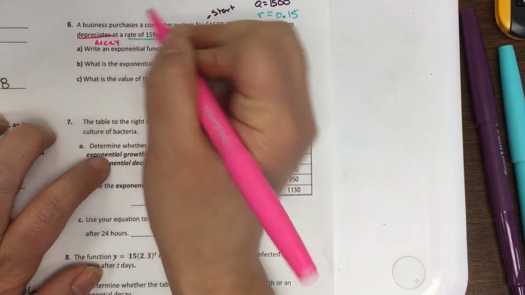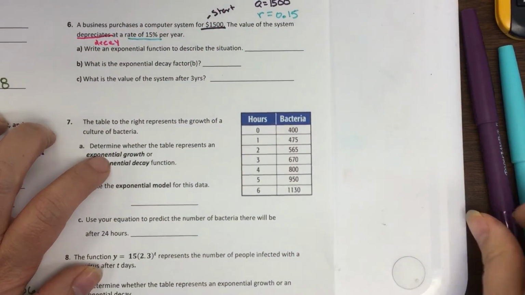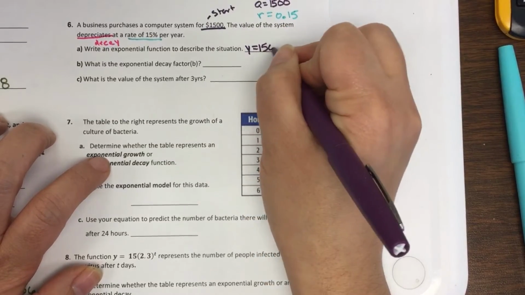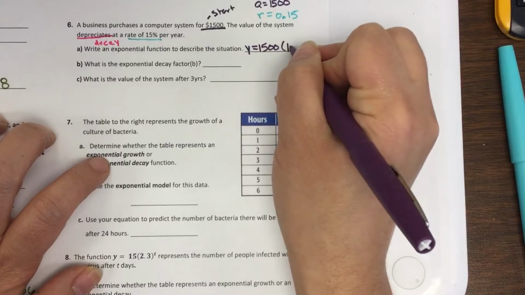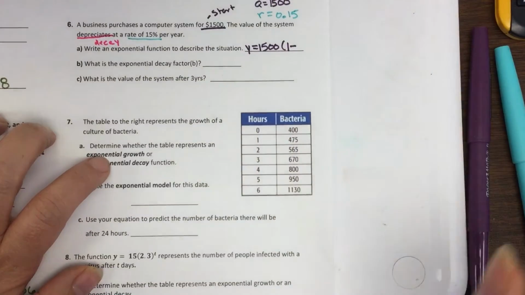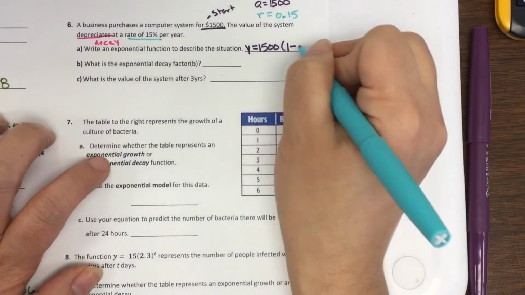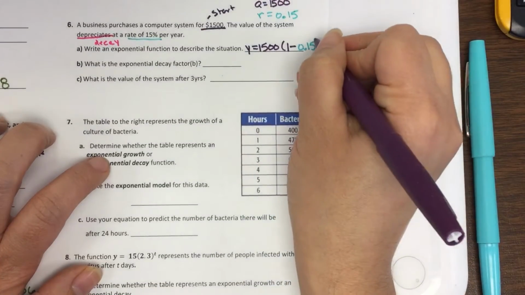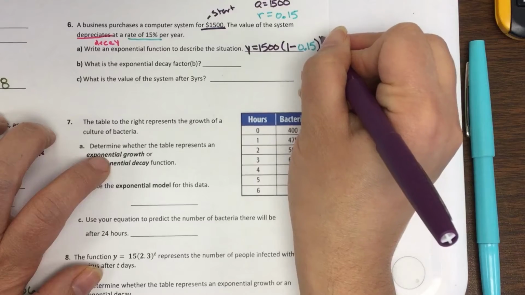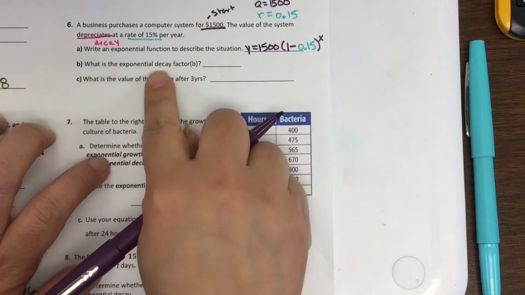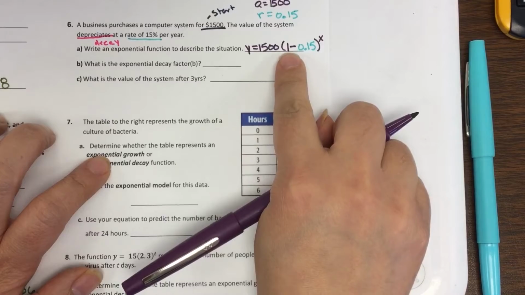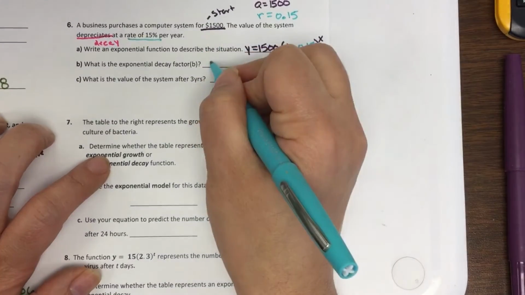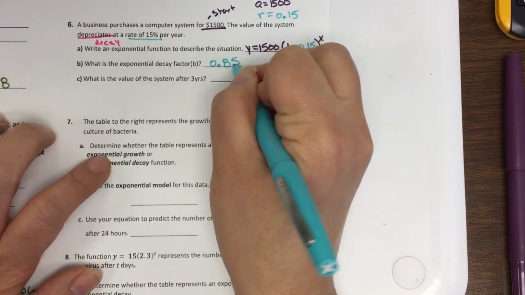It's losing value. So the equation for this one would be y equals that 1,500, and then it's going to be 1 minus, because it is exponential decay, 0.15 to the x power, or t. The decay factor is going to be what we get when we combine the 1 and the minus 0.15, and that's going to be 0.85.